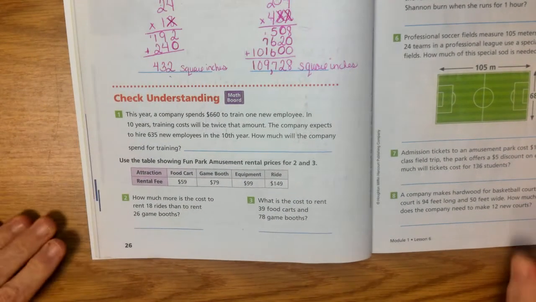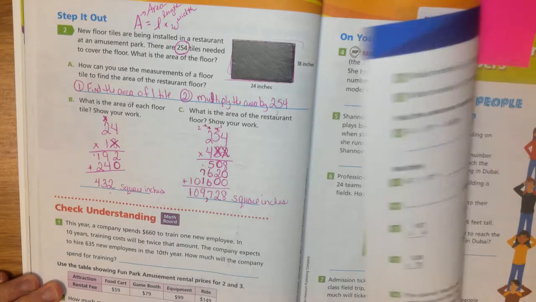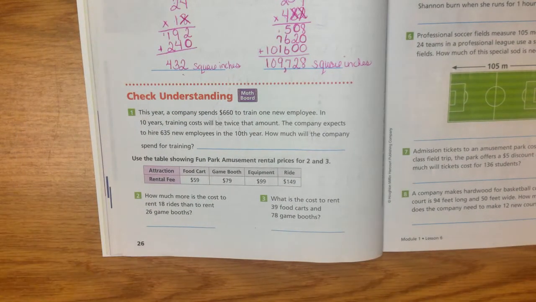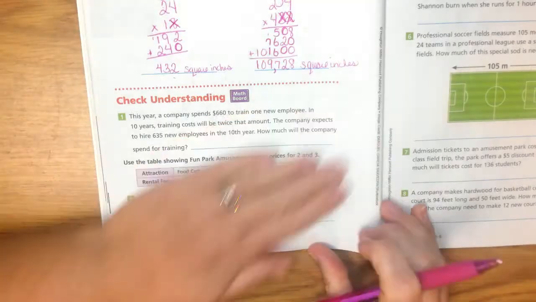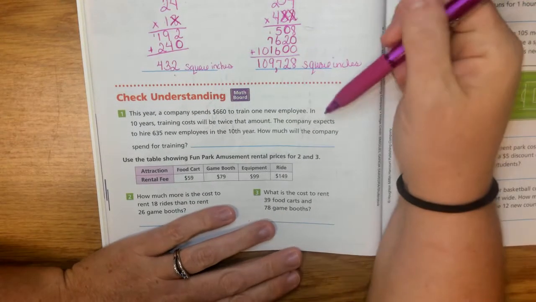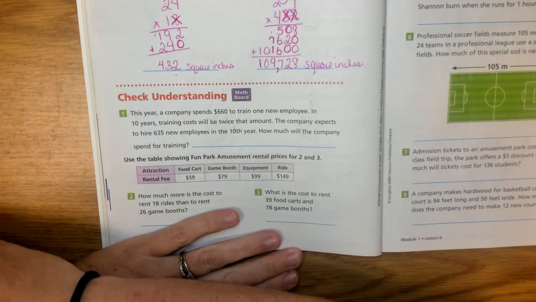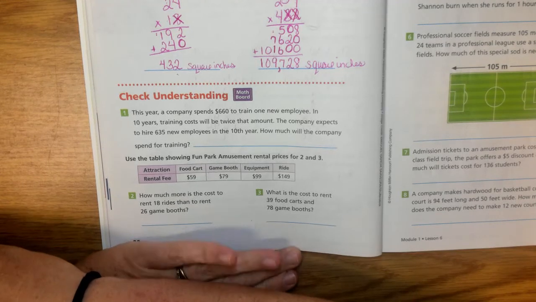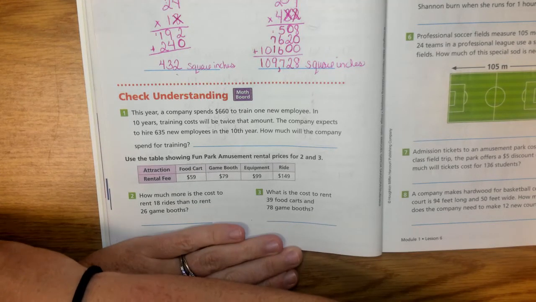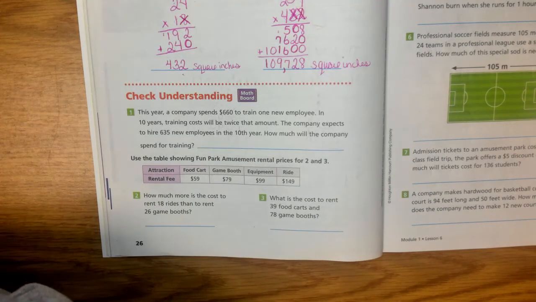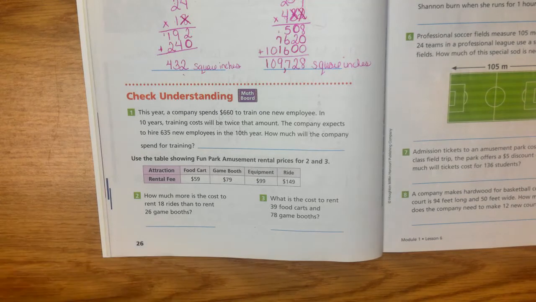All right, so let's do some check for understanding. This year, a company spends $660 to train one new employee. In 10 years, training costs will be twice that amount. The company expects to hire 635 new employees in the 10th year. How much will the company spend for training? So, how many steps do we think this problem is? What do you think we're going to need to do?